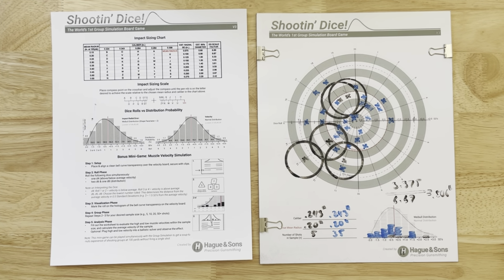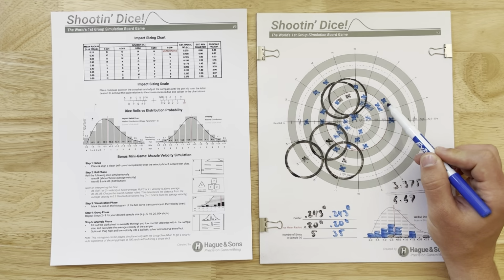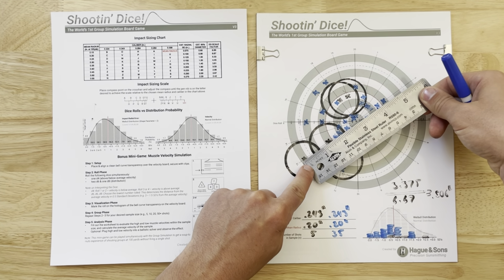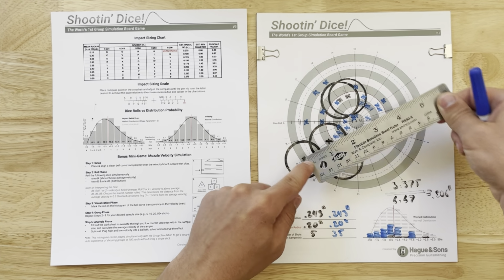If we look at the extreme spread, going from this impact to this impact, now that distance is 4.375.